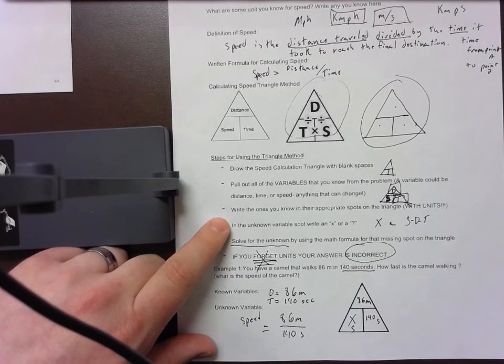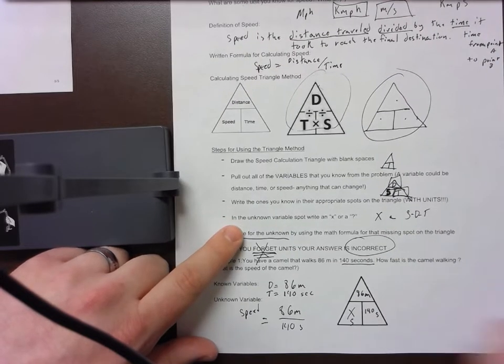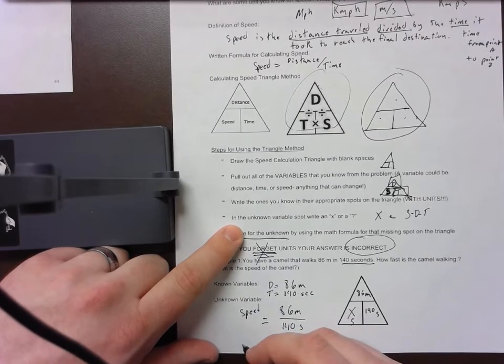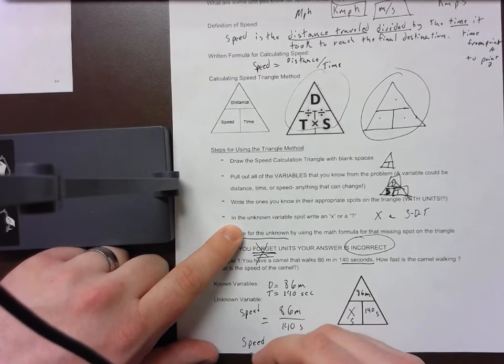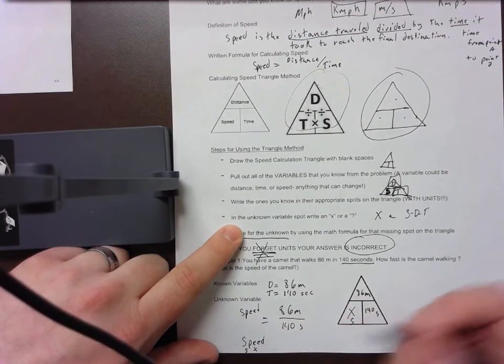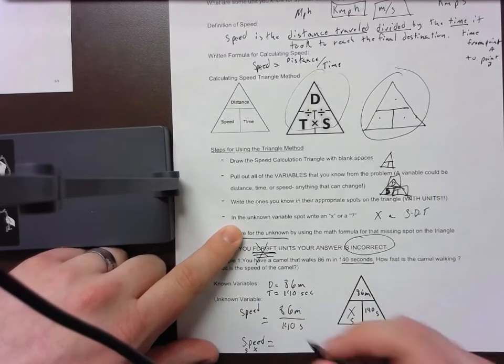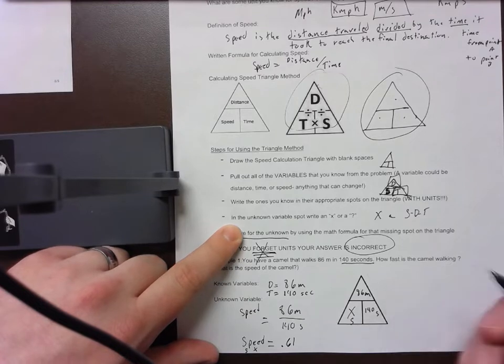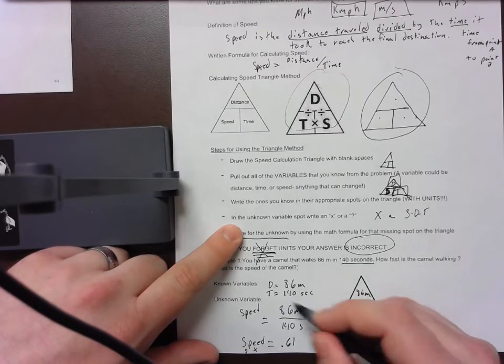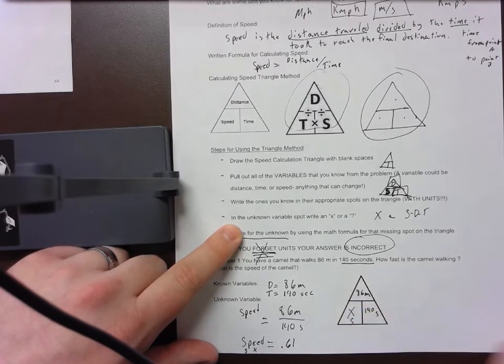After we calculate it, feel free to use your calculator, speed or X or S equals 0.61. We can go with 0.61 using the sig figs method, because there are only 2 sig figs in this one. Are we done?